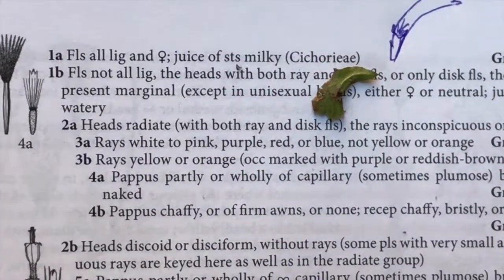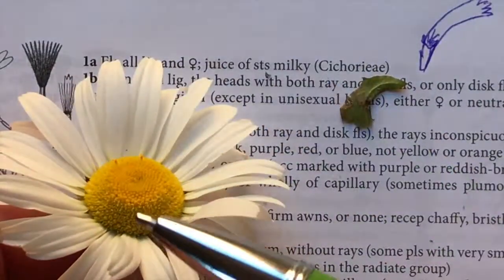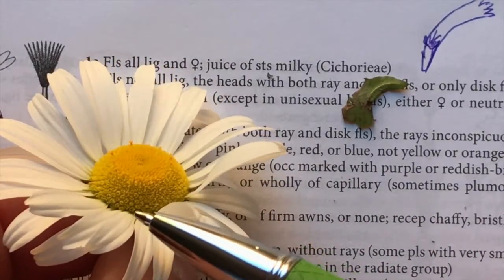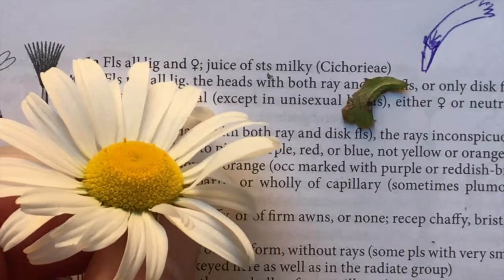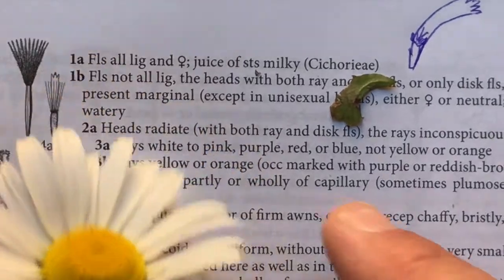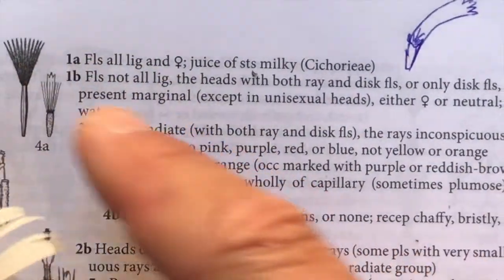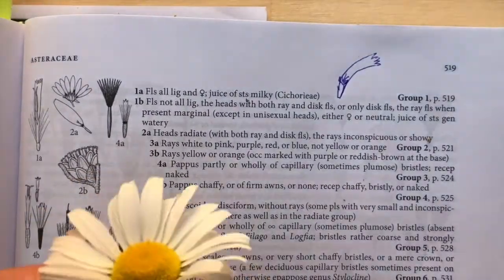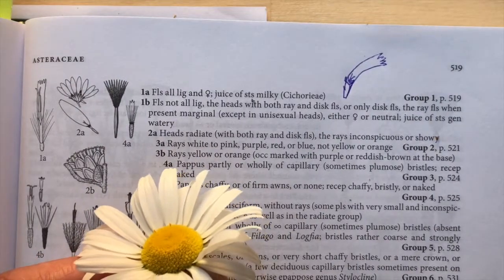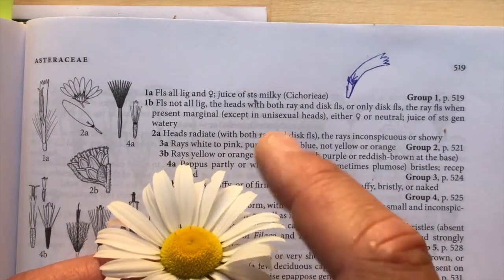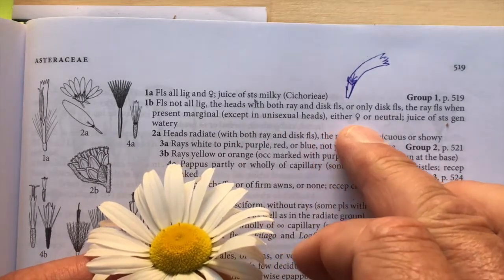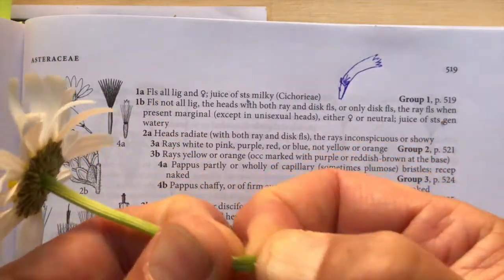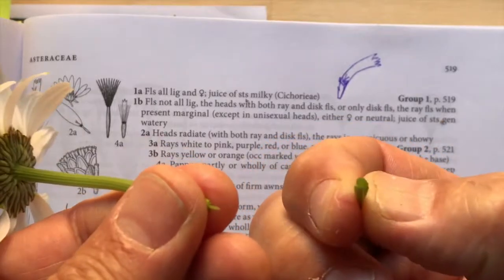Back to our individual flower. Our flowers are not all ligulate. We also have disc flowers here in the center, and you can see each of those individual disc flowers down there. Little radially symmetrical disc flowers in the center. Flowers not all ligulate. The heads with both ray and disc flowers, or only disc flowers. The ray flowers, when present, marginal, meaning out on the edge, except in unisexual heads, and they're either female or neutral, and the juice of stems is watery, and that's the case here. We have no milky juice.